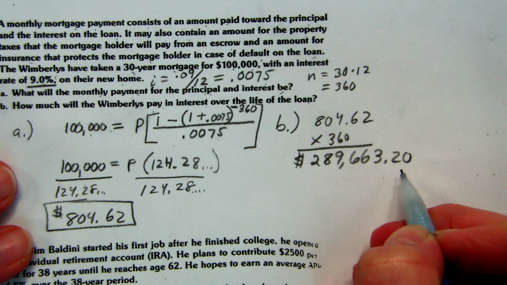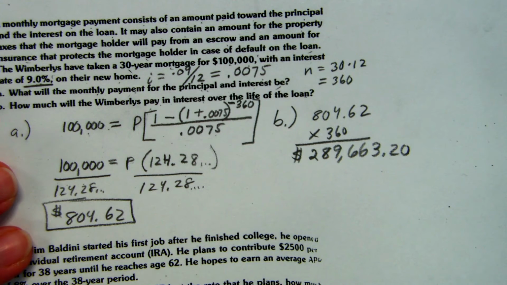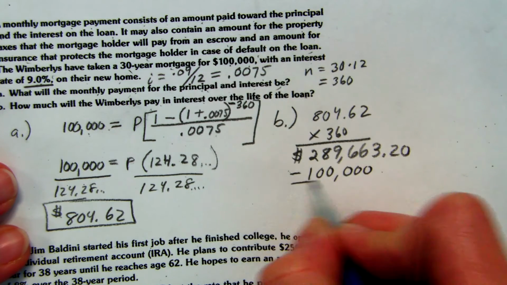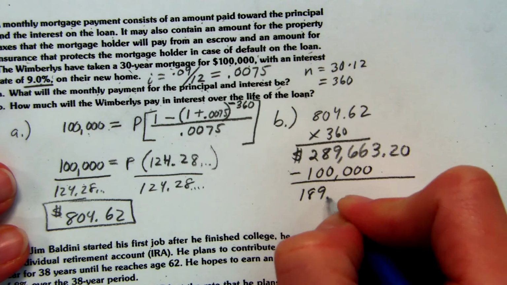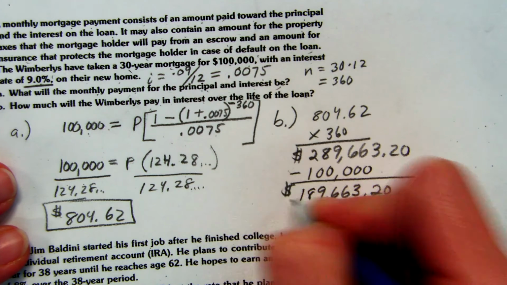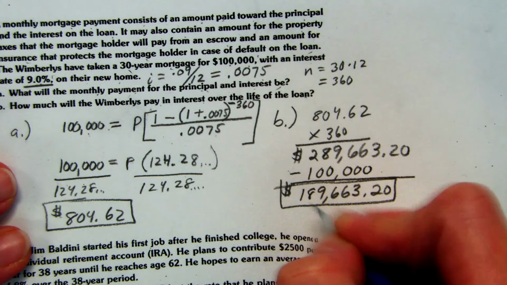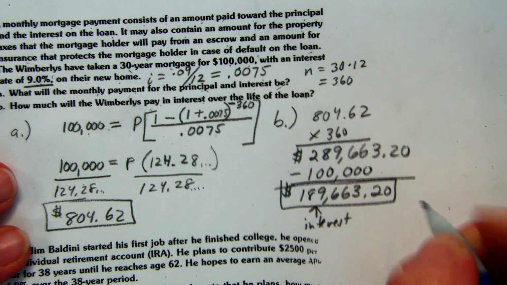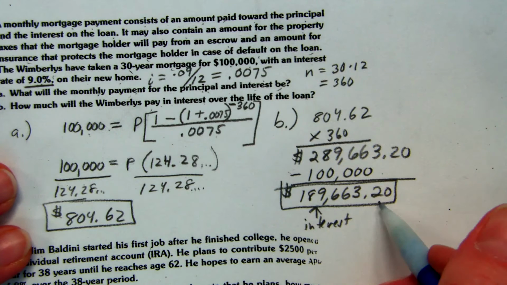Wow. Now, how much did they actually borrow? 100,000. And so that means they are paying $189,663.20 in interest.